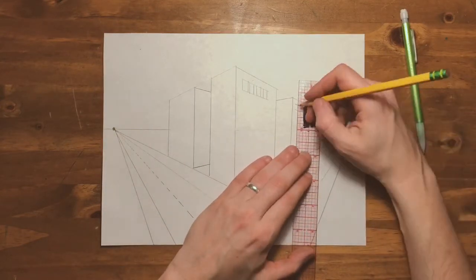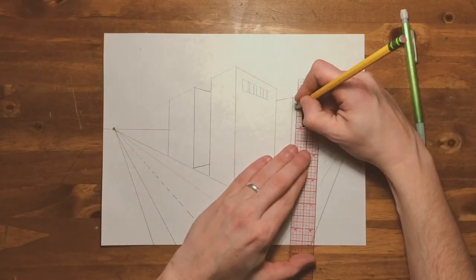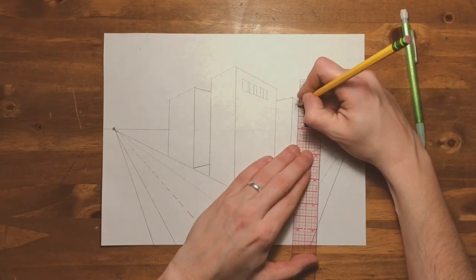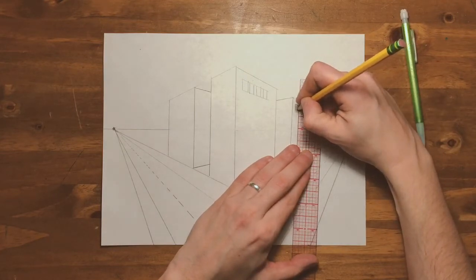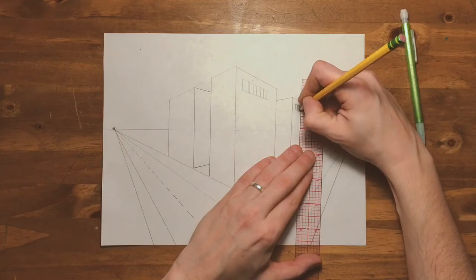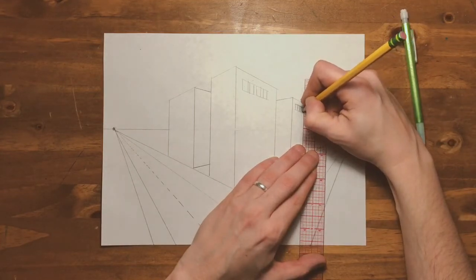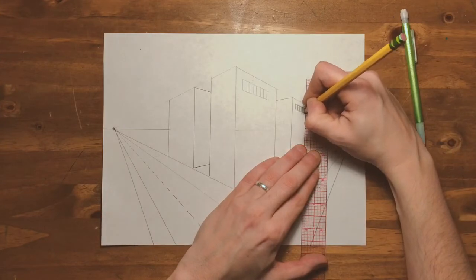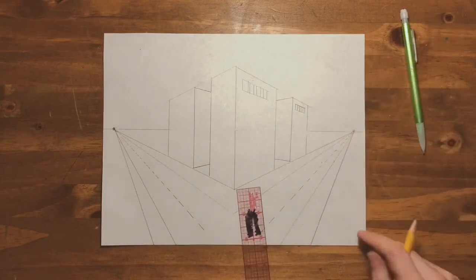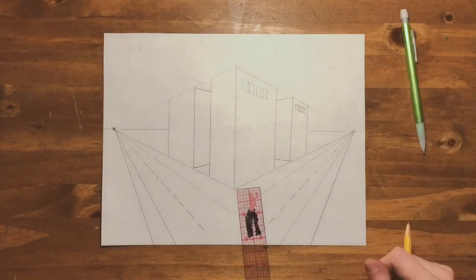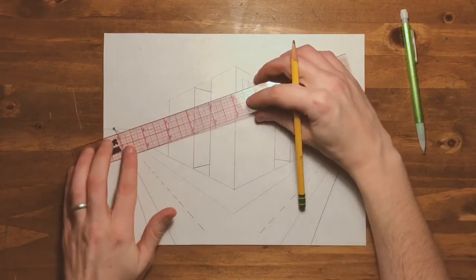Now as you get further away, they should be really small, so don't worry too much about erasing between these windows. You just want to make it feel like they're there. Again, I'm making sure these lines are still pretty parallel with the center line. So now that building has some windows. So we're going to do it one more time on the other side.